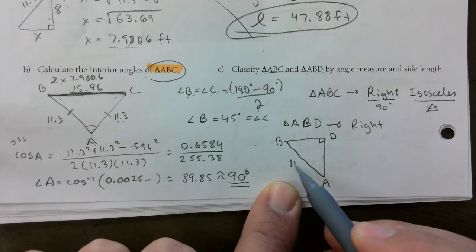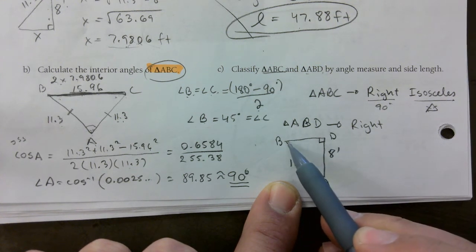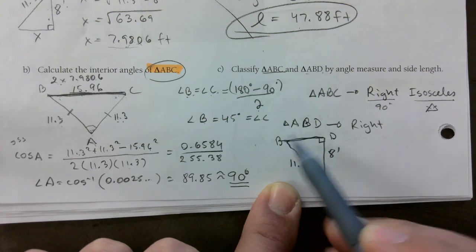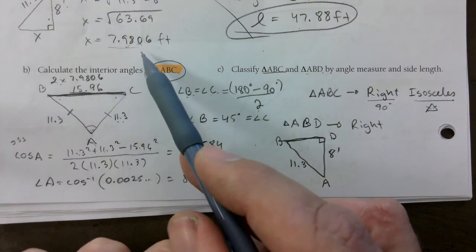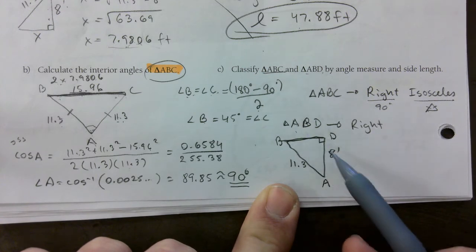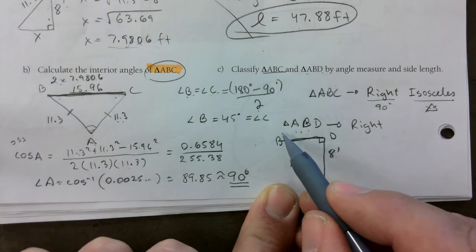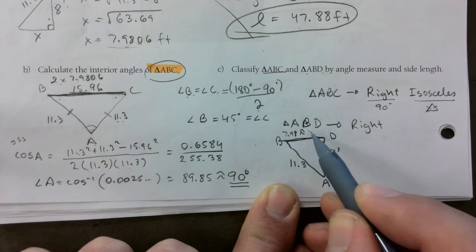We know that this is 11.3. We know that this is 8. And what did we calculate this to be? It was 7.98 continued. Isn't that very close to 8? Don't you think these should be the same? So this is 7.98, which is approximately 8 feet.